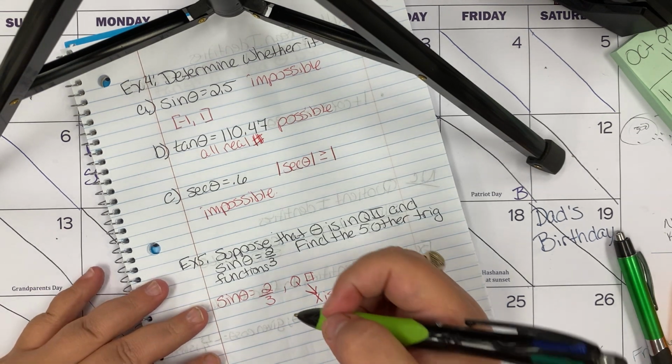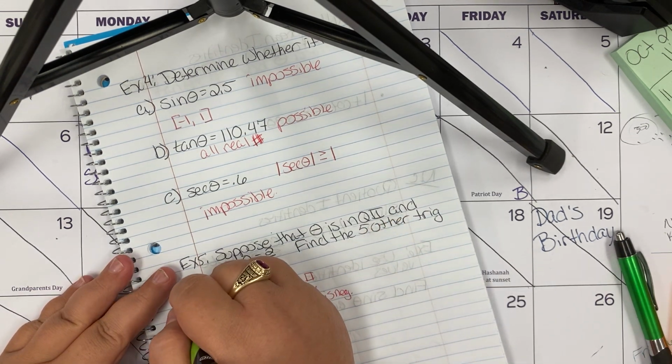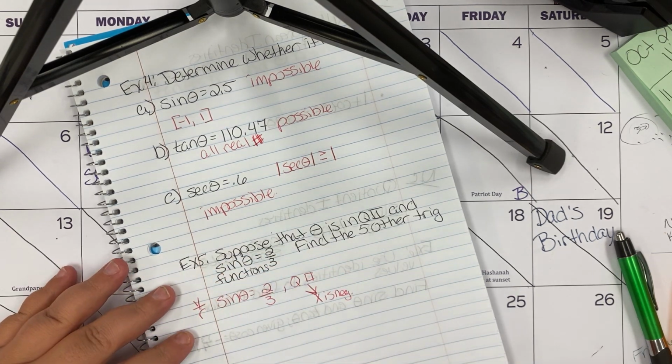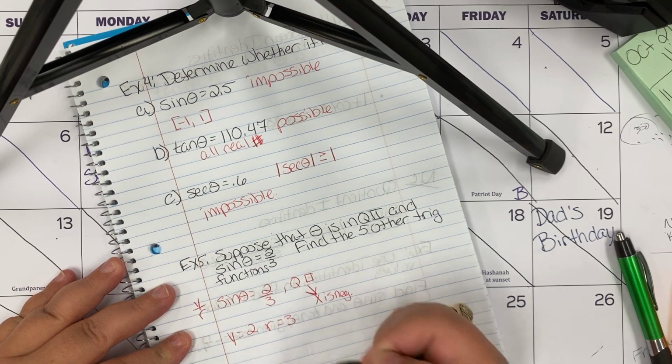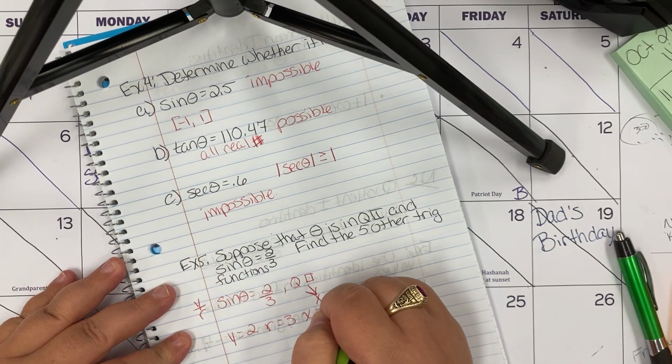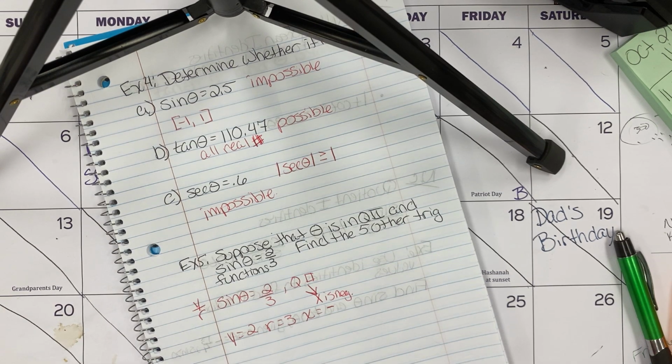Sine's ratio, we know to be y over r. So in that case, y equals 2, r equals 3. And I need to find my x value, and we know it's going to be a negative number.